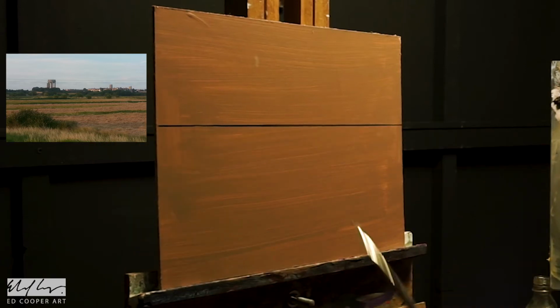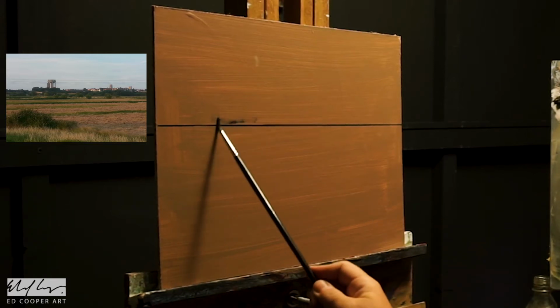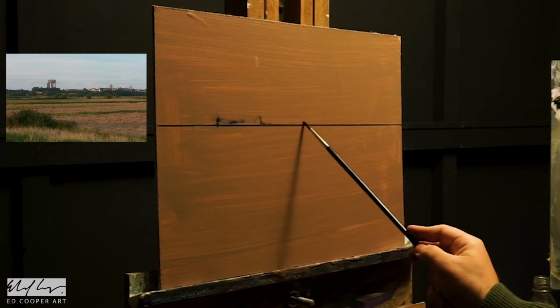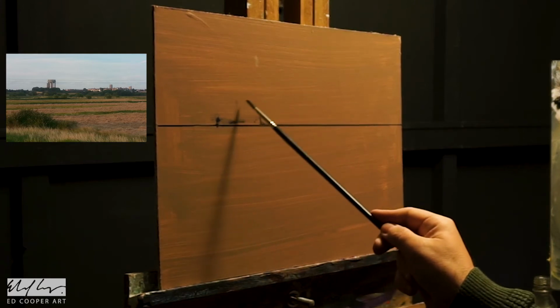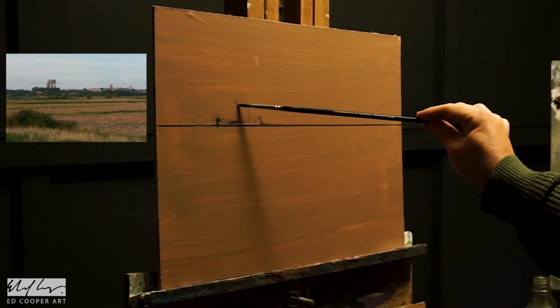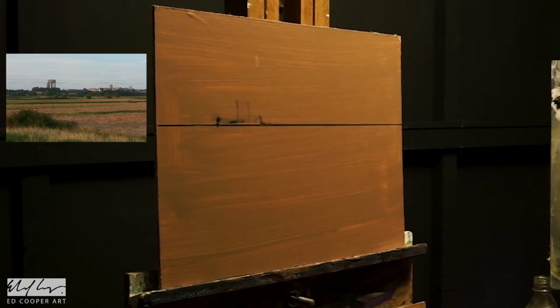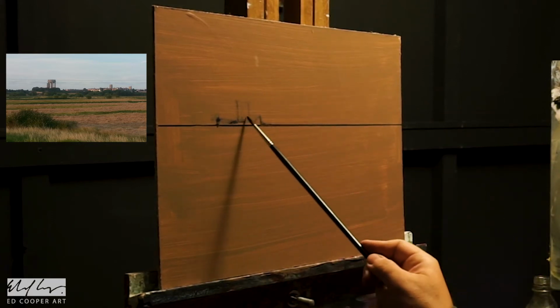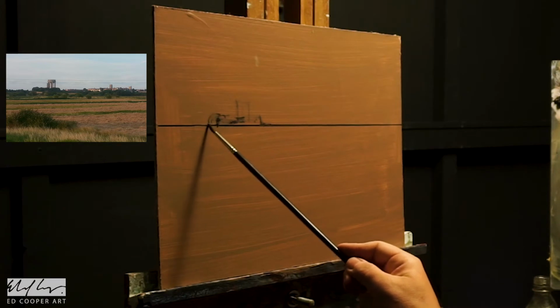For those of you that saw Monday's tutorial session, I'll just do a little recap. We've been looking at the relationship between tone and colour. If you haven't seen it, you might want to have a look. I'll put the link here, and you can go and watch the tutorial session I did on Monday.